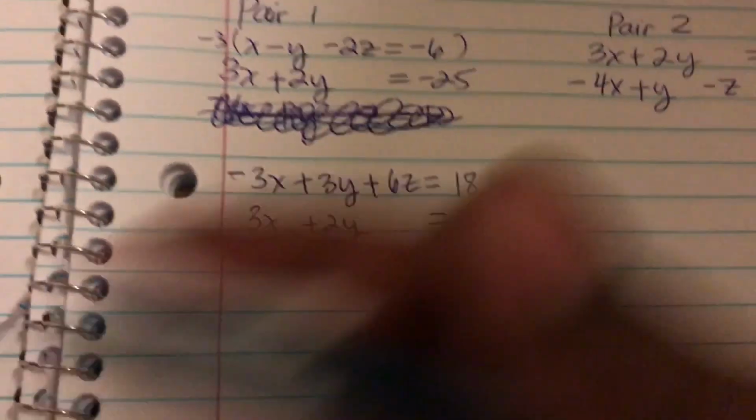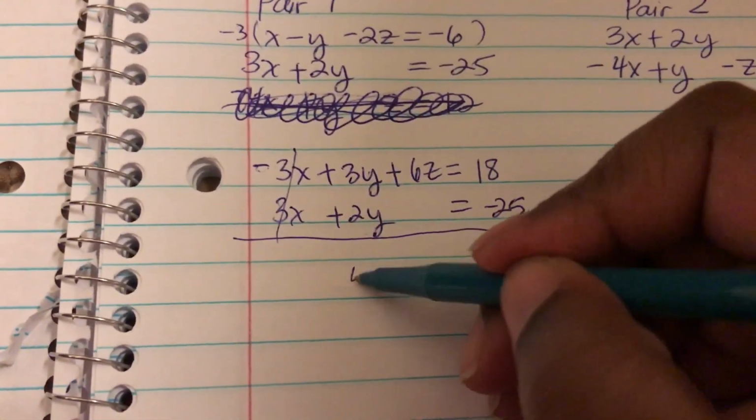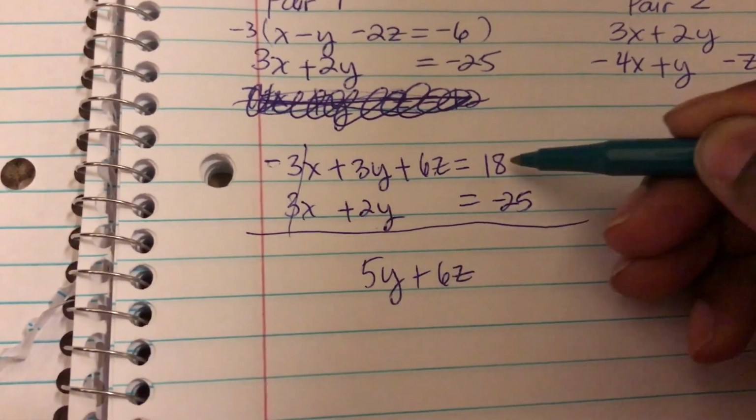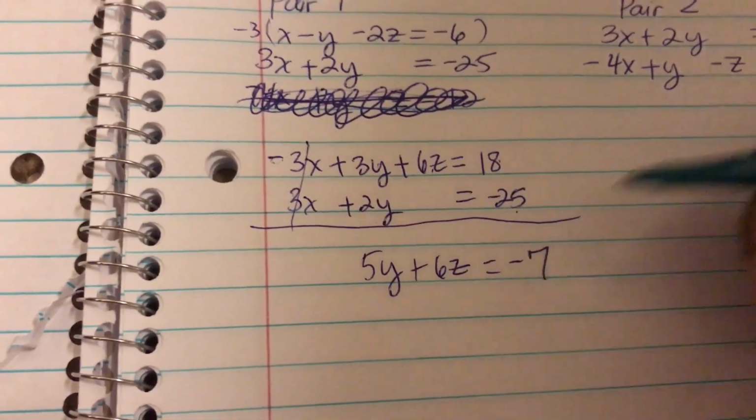Alright, so here we go. We're going to cancel out these. This plus this is 5y. This plus nothing is 6z. And this plus this gives you -7.